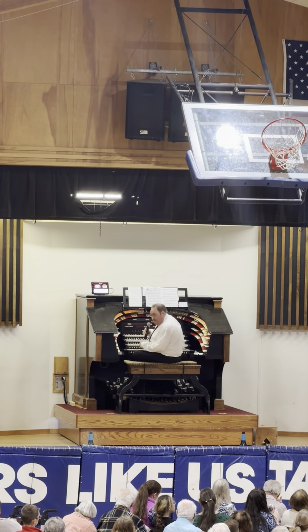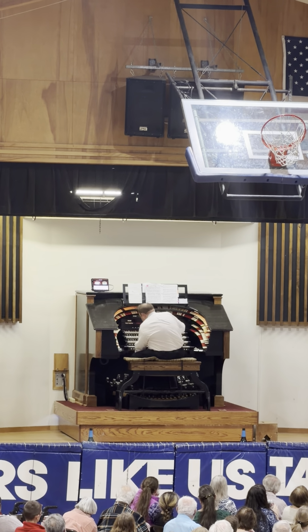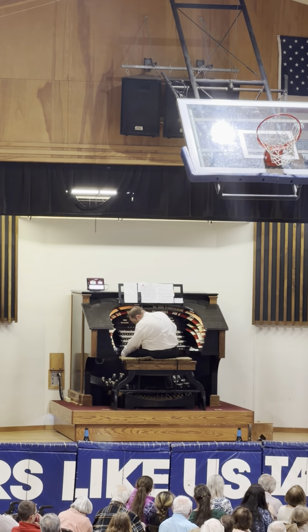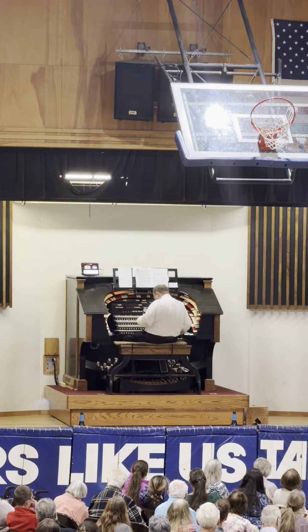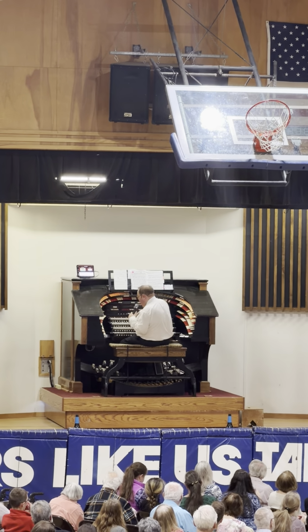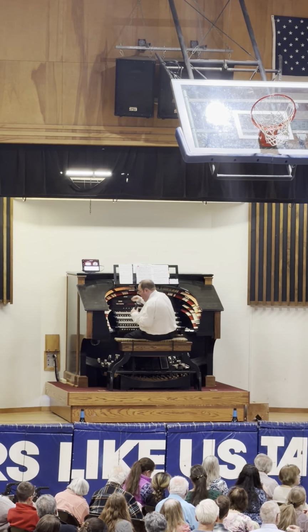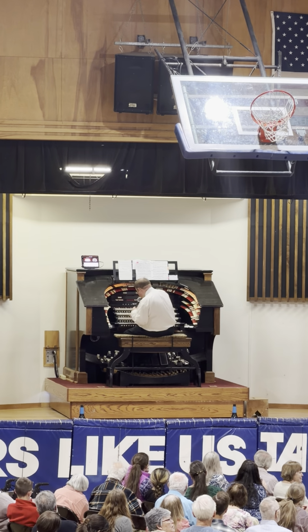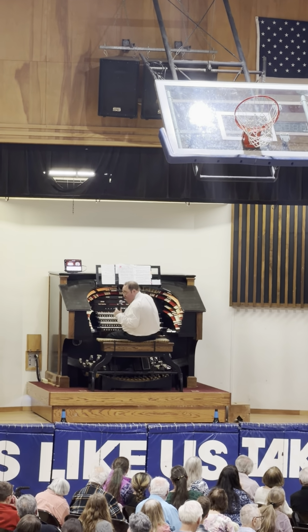So these pedals down here, which maybe later you can come and see, these open and close boxes in which pipes are enclosed. So I can make things louder or softer with these, they're called swell pedals.